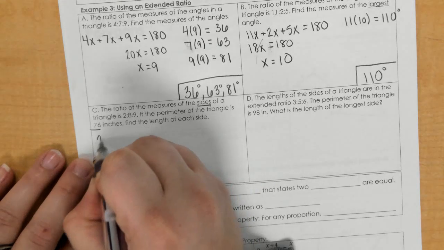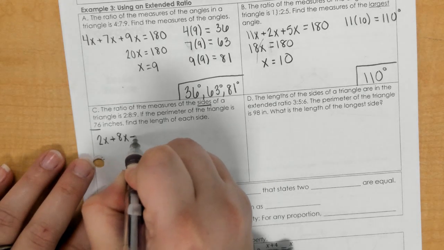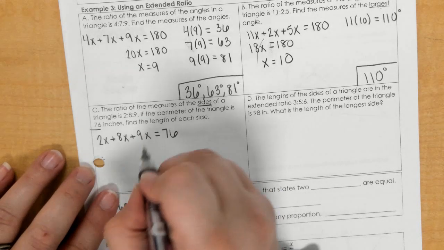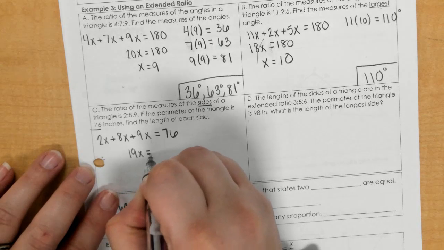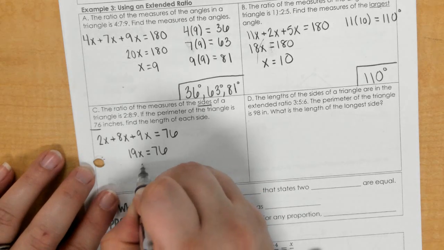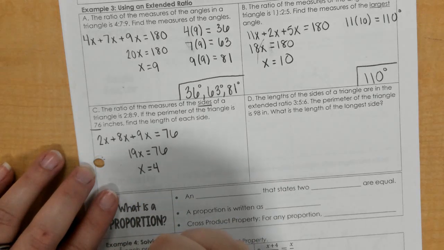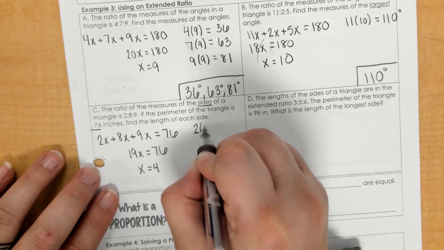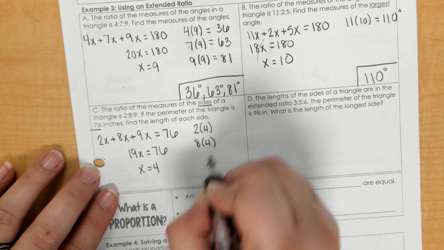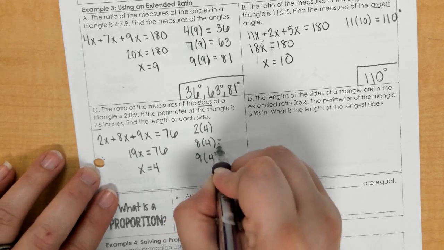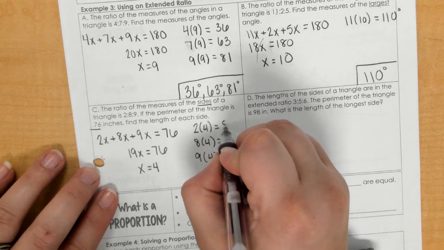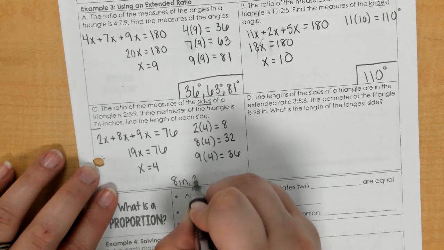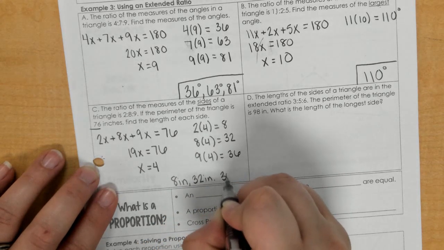So I would say 2x, 8x, and 9x equals the perimeter 76. Combine my like terms and get 19x equals 76. If I divide both sides by 19, we get 4. Because I have to find the length of each side, I want to plug 4 into all 3 terms. So I would have 8, 32, and 36. But all of these would have inches because they are sides, a measurement.